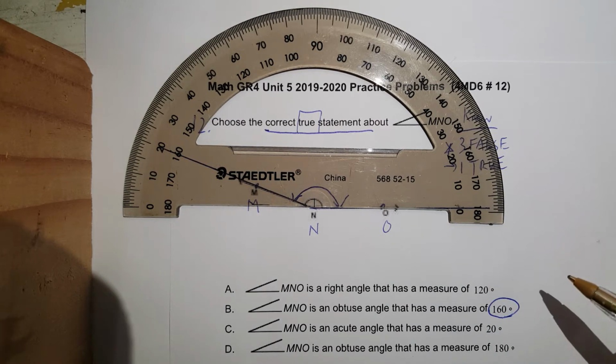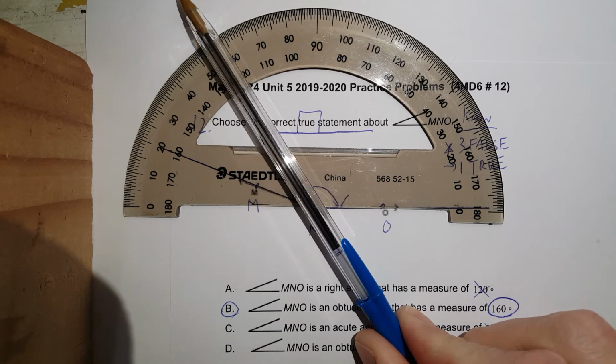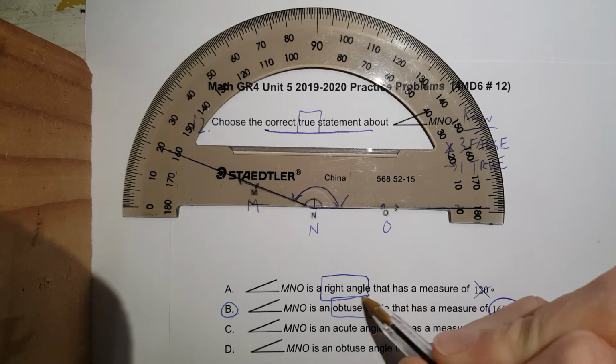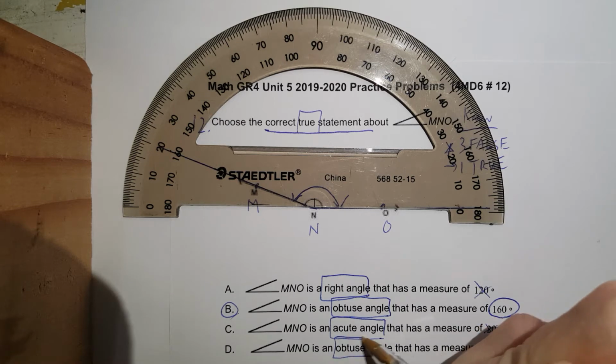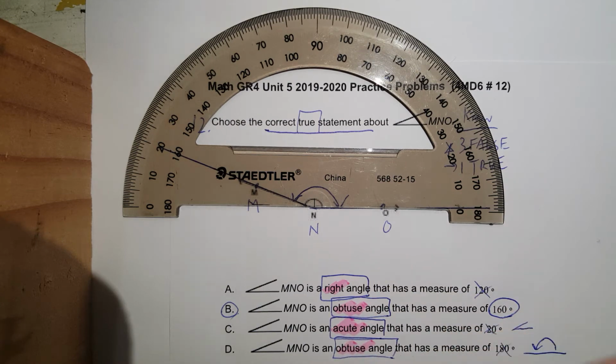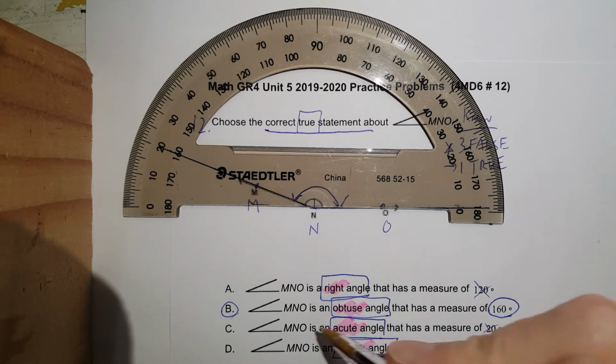So it would be answer B. We know it's not this, not this, not this. I know that 100 degrees is half a circle. I know that 20 degrees is super tiny. And I know that 120 degrees would be that angle. But there are some other keywords in here that you need to know, so I'm just going to do a quick review. But again, if you know how to use the protractor, you can just measure the degrees right away and you get 160 degrees. And this is the only true statement.